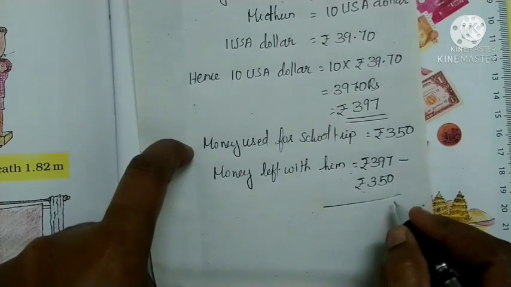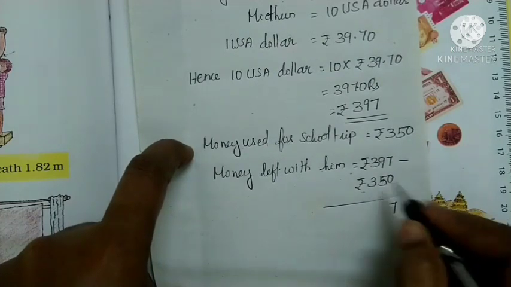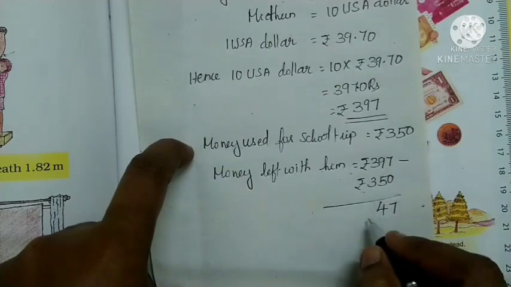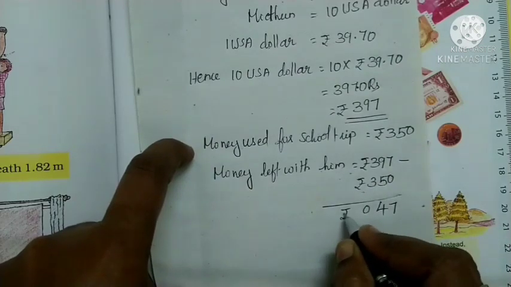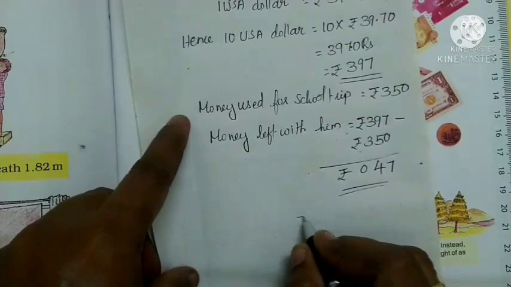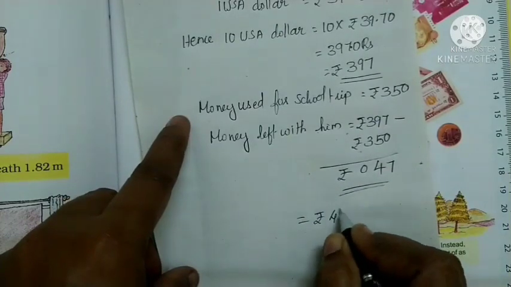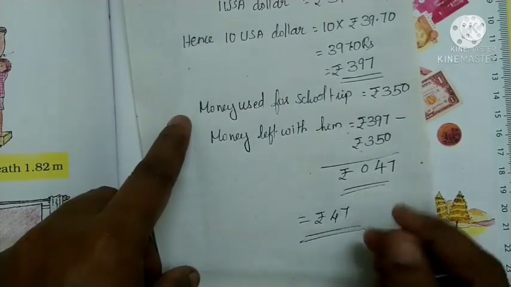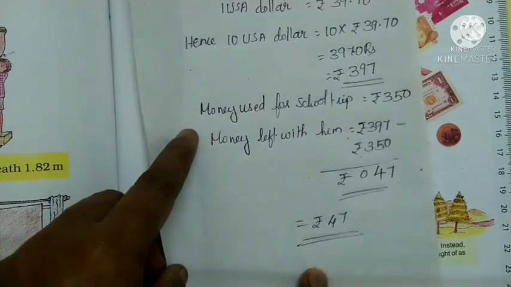So 7 minus 0, 7. 9 minus 5, 4. 3 minus 3, 0. So the answer is rupees 47. That is left with him.